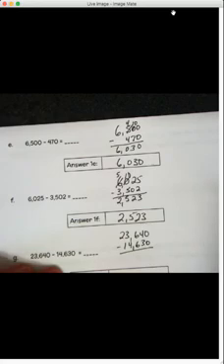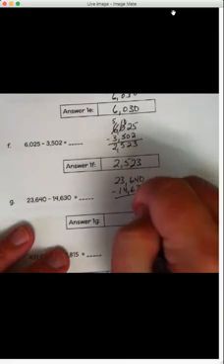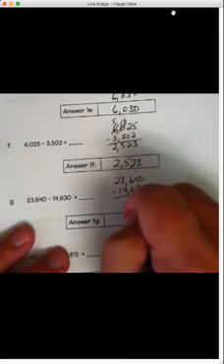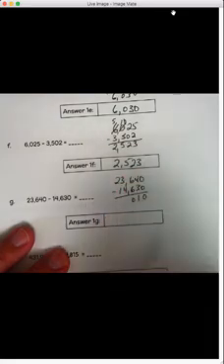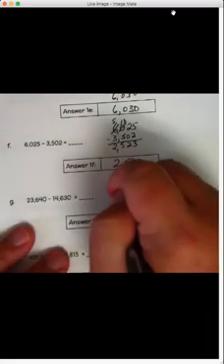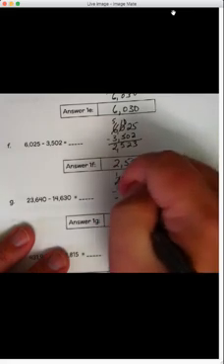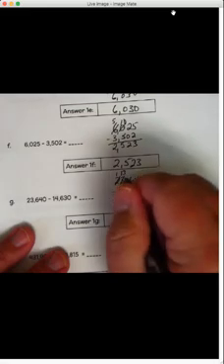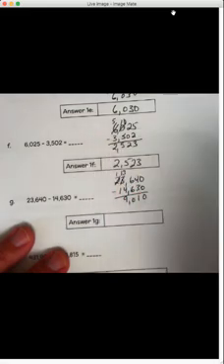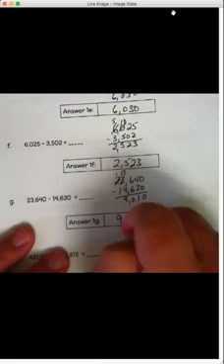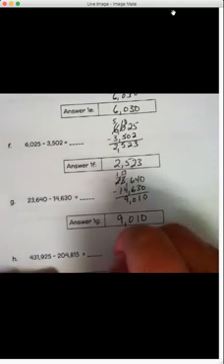23,640 minus 14,630. 0 minus 0 is 0. 4 minus 3 is 1. 6 minus 6 is 0. I can't take a 4 away from a 3, so I have to borrow from there. Make that a 1. We add 10. We borrow from the 10,000s place. We get 10,000s added to the 3,000s. So 10 and 3 makes that a 13. 13 minus 4 is 9. And there's our answer. 9,010. Okay. Moving on.